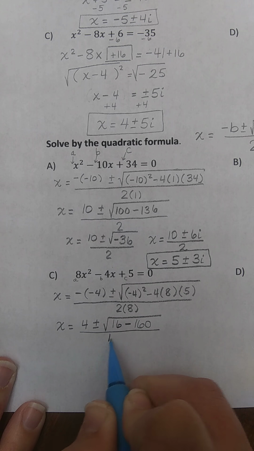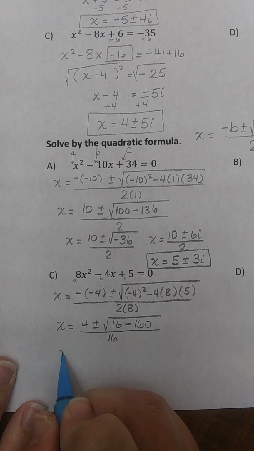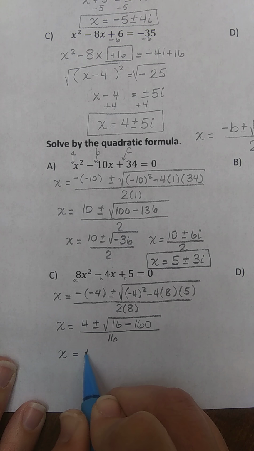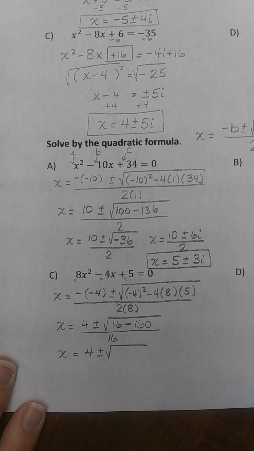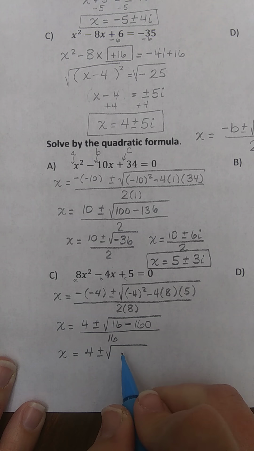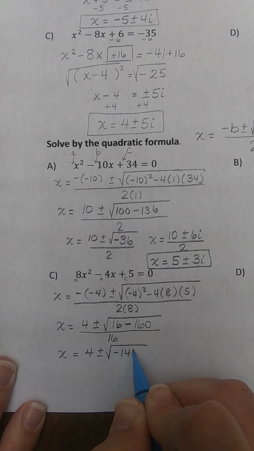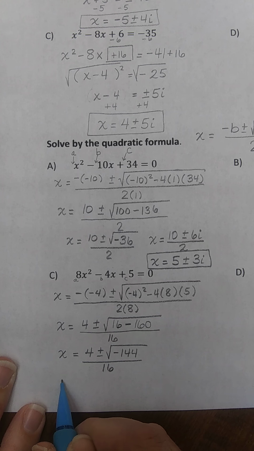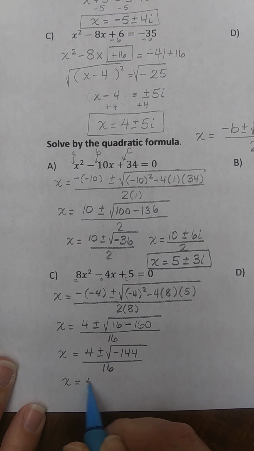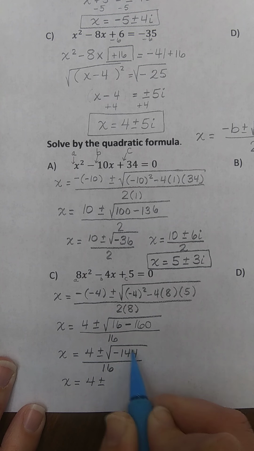all over 16. So now we have x equals 4 plus or minus the square root of, and now we want to do 16 minus 160, which is -144, divided by 16. Continuing to work, we have 4 plus or minus, now the square root of 144 is 12.